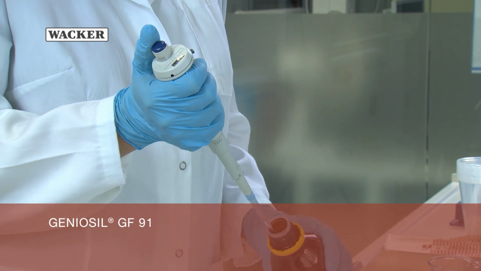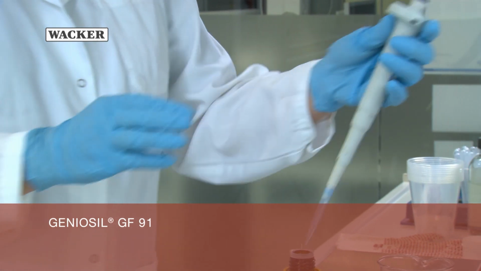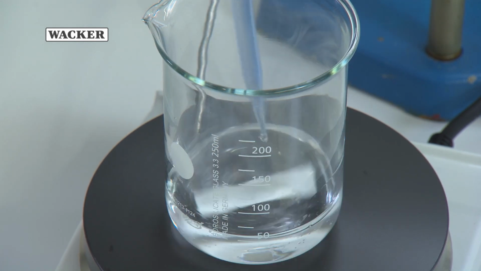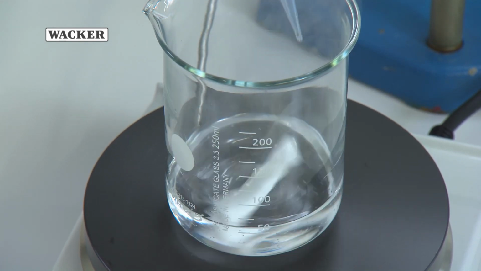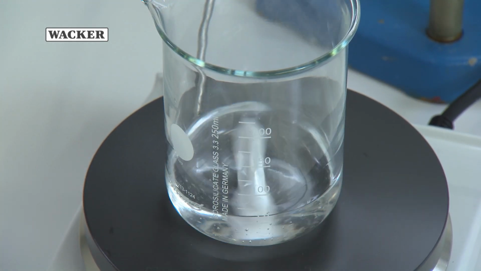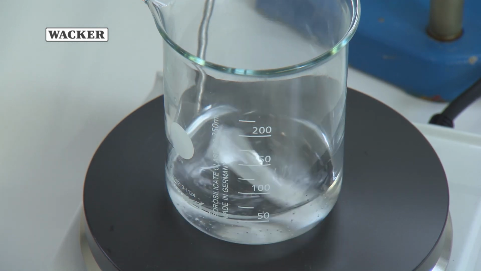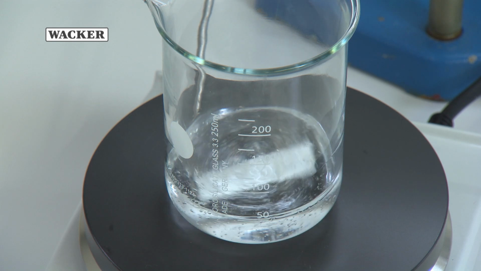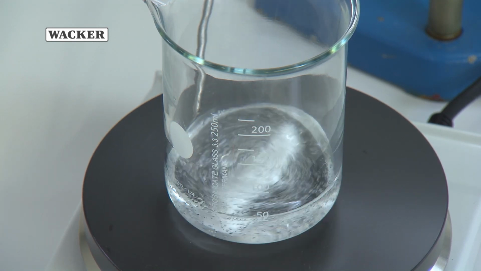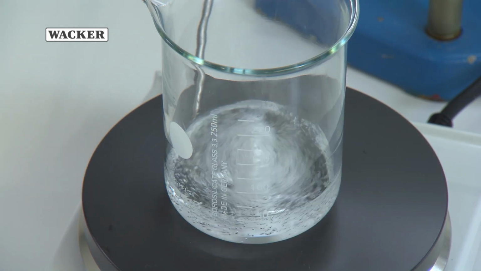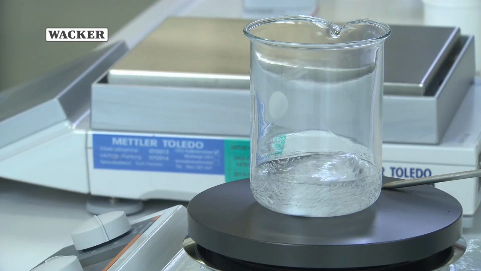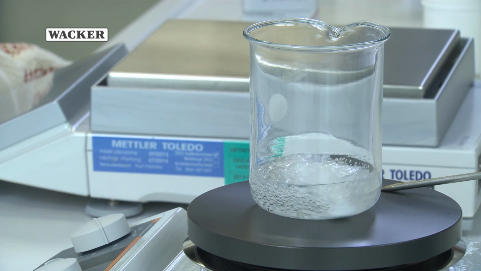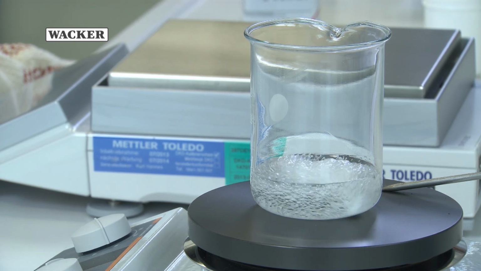GENIOSIL GF 91 is shown here. A catalyst concentration of only a few weight % is enough to trigger cross-linking. The cross-linking process releases water and alcohol. The viscosity also increases rapidly, allowing air to be stirred into the silicone. Taken together, these cause the material to foam slightly.